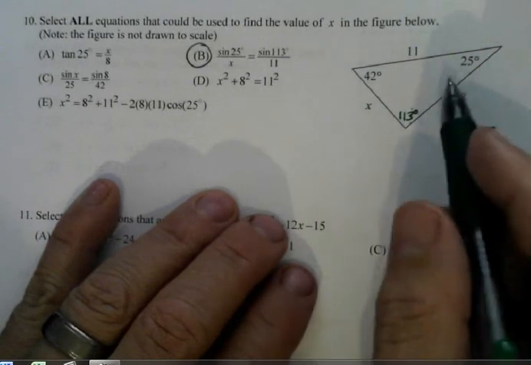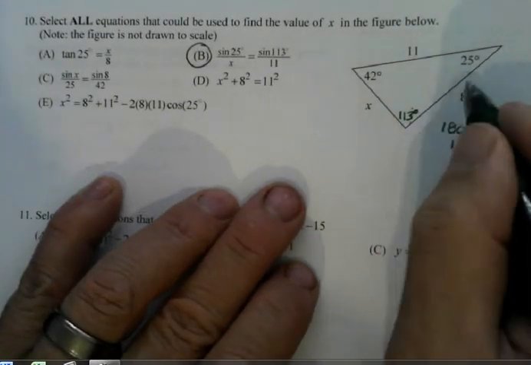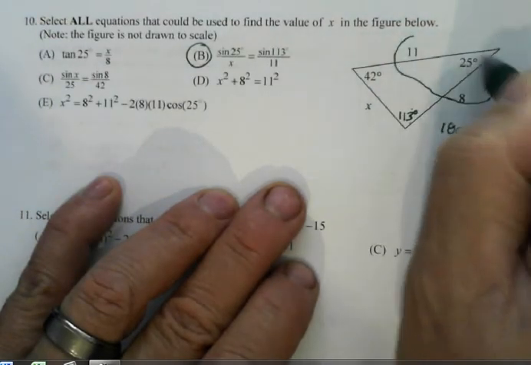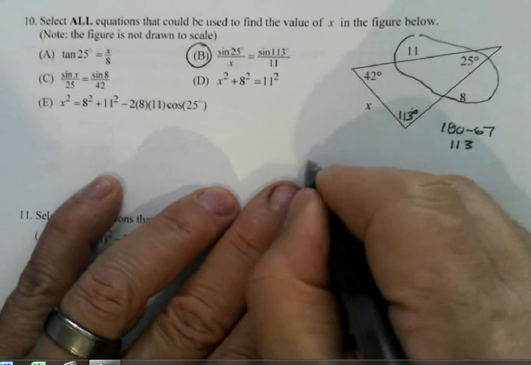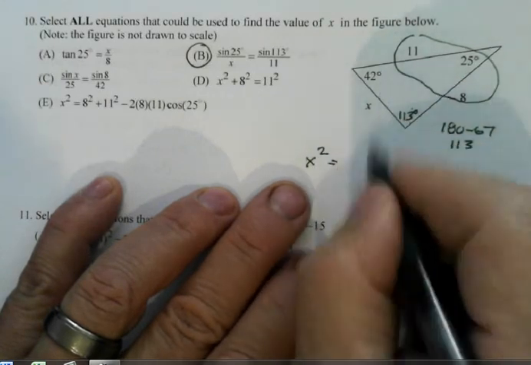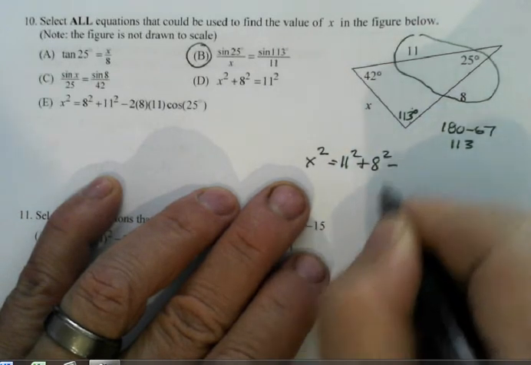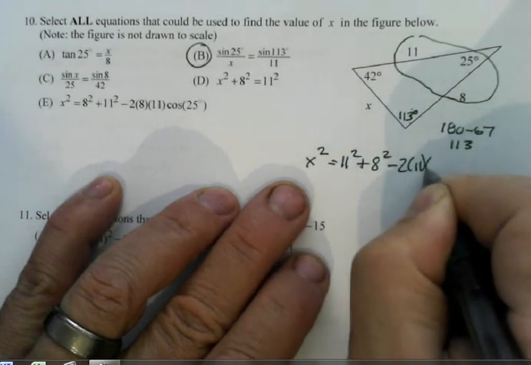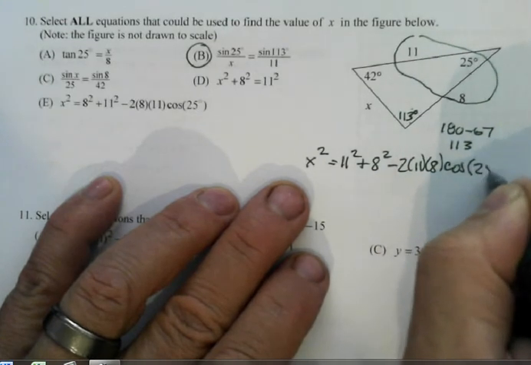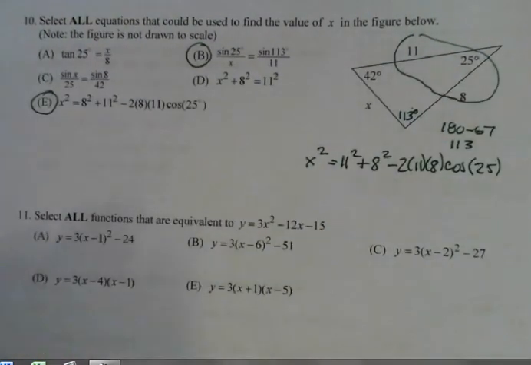So this is actually using law of cosines. So law of cosines, we look at the three pieces that are together. So x is by itself, and then these pieces are together. And for law of cosines, it's the one that's by itself. It's almost like Pythagorean theorem. So x squared equals 11 squared plus 8 squared minus 2 times 11 times 8 times the cosine of the angle between them, which is the same kind of an answer as E, just different order.